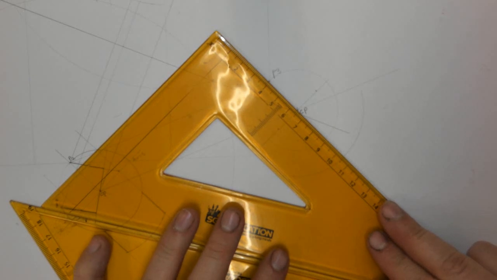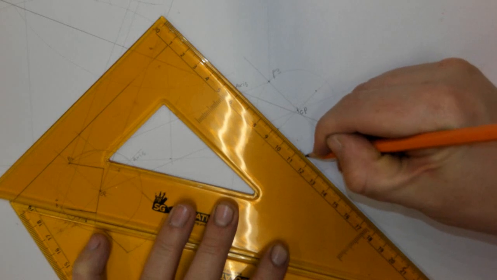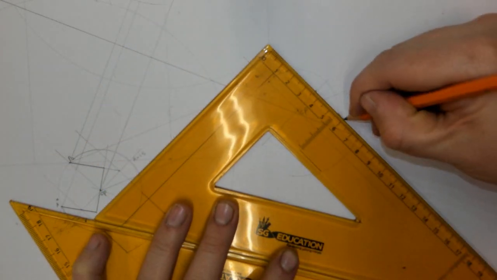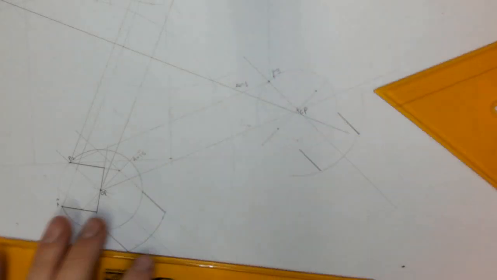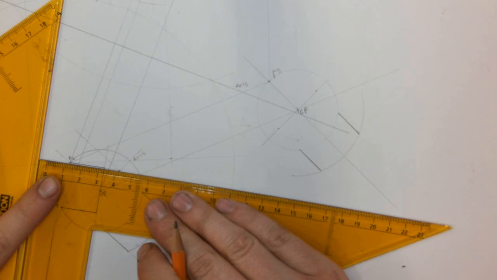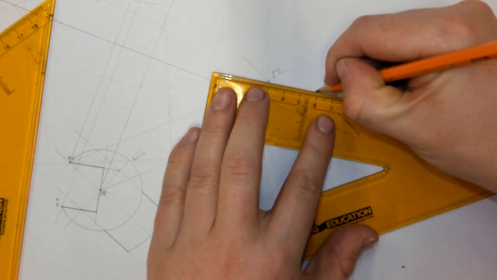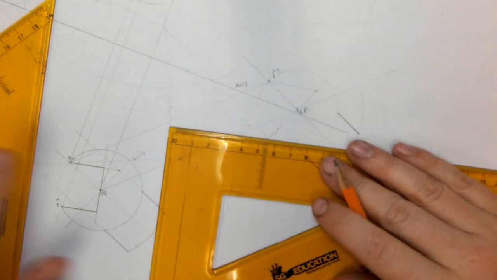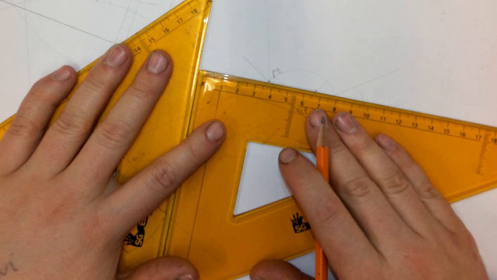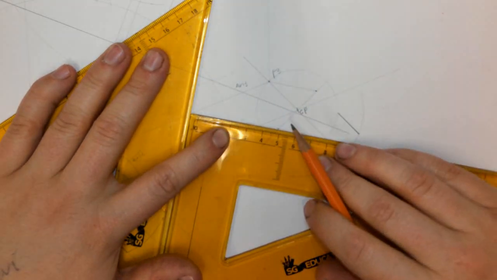Okay, so I'm redrawing this in. And then parallel lines remain parallel. So now we know that's going to hit there. We know that's there.